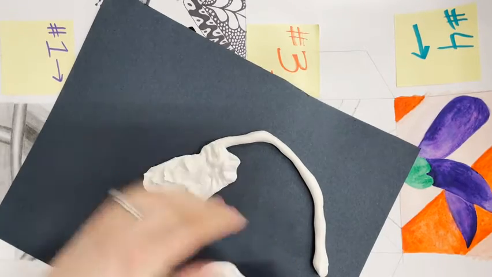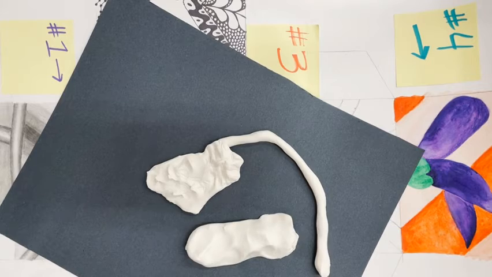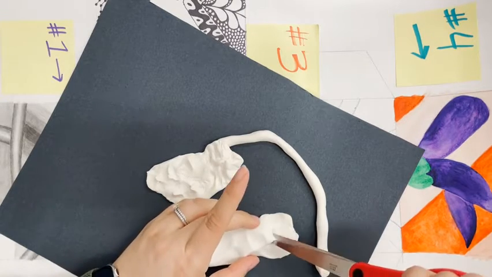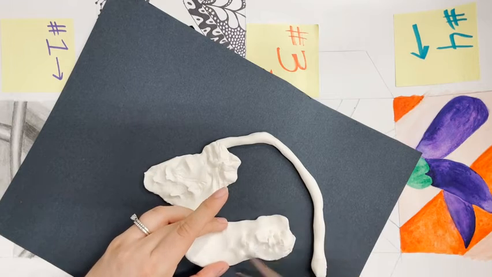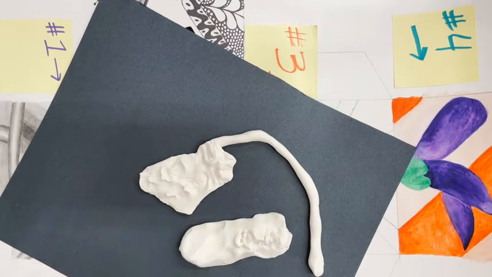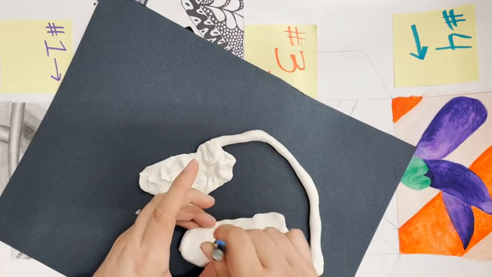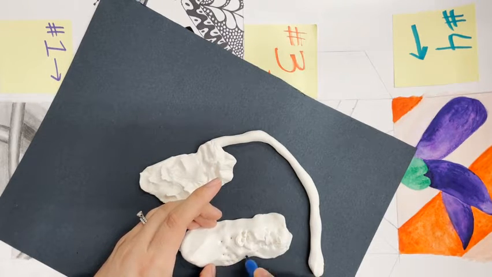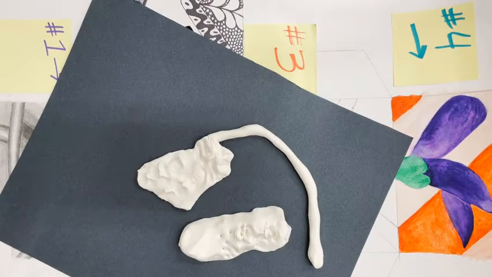You could also use a pair of scissors to cut into it to bring spikes up a little bit. You can experiment with this today to practice different textures. You could poke into it and make it bumpy. Lots of options here. I want you to play around a little bit with the Model Magic first.